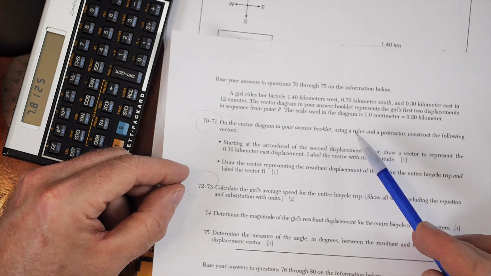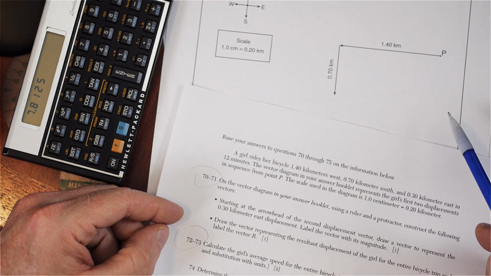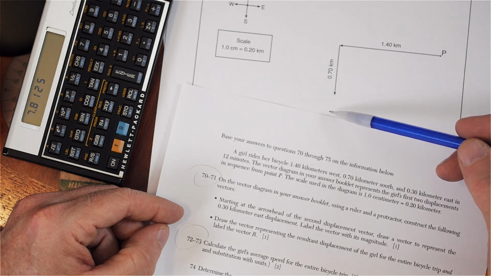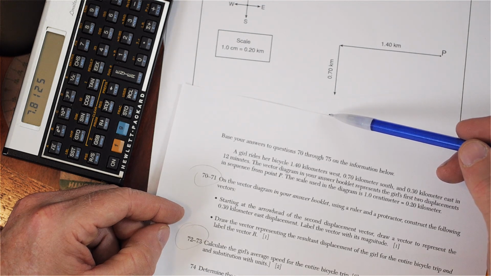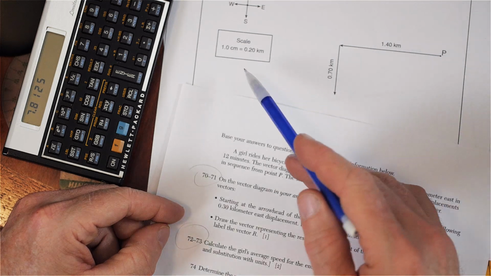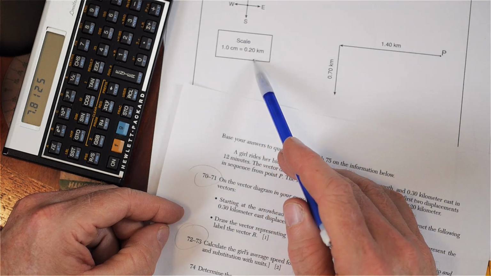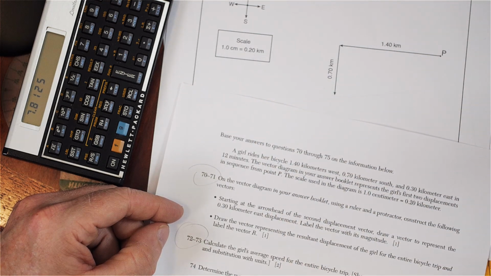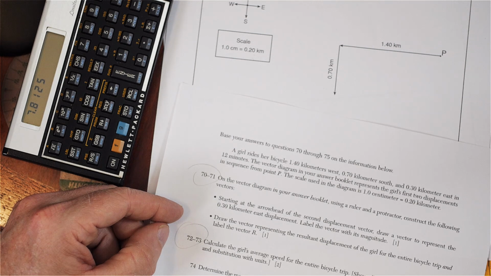The vector diagram in your answer booklet represents, so we have the 1.4 kilometers, 0.7. We're going to have to add the 0.3 kilometers east. Use a scale of 1 centimeter equals 0.2 kilometers. So 1 centimeter on the page equals 0.2 kilometers.